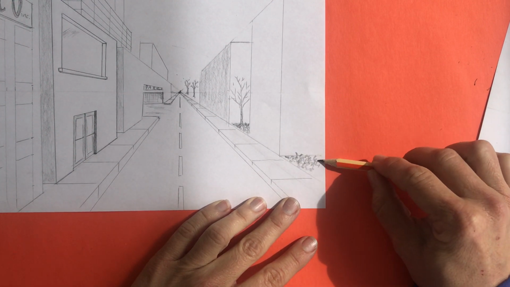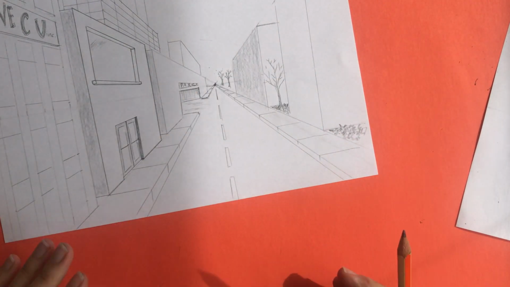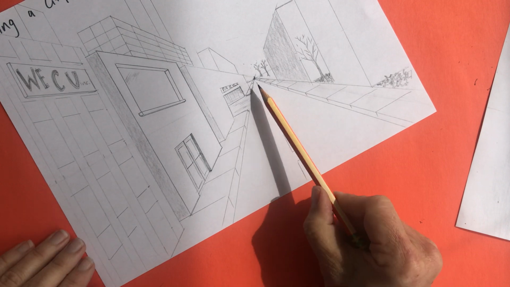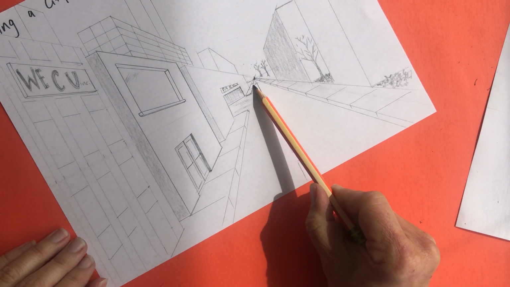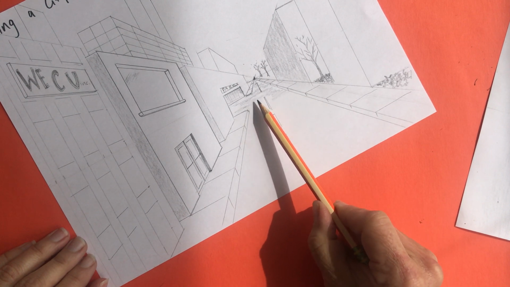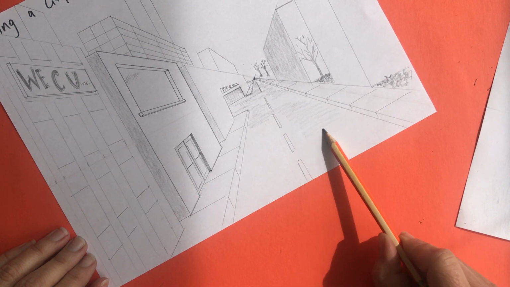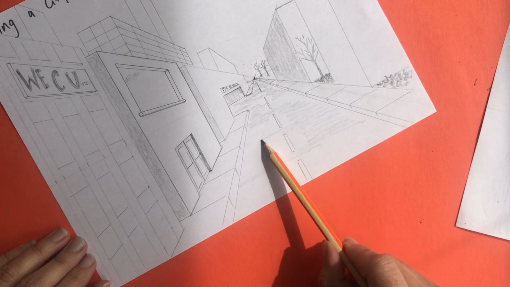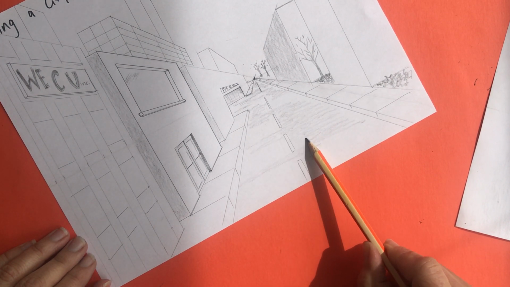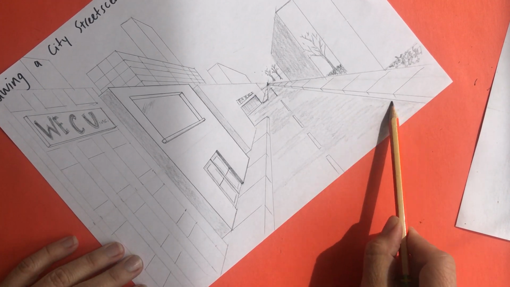You could also add shading to the street. Now, if I shade the street, I'm not going to go vertical because it'll make it look like it's sitting up straight. Anytime you shade horizontally, it tends to make things look like they're laying flat, and vertical shading tends to make it look like they're standing vertically. So I could do something like this. Maybe I go like this.